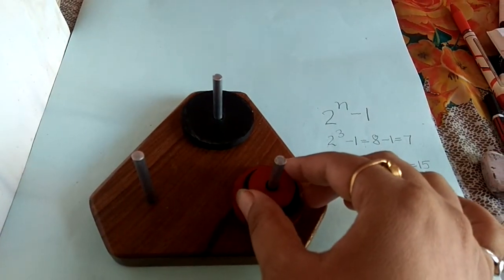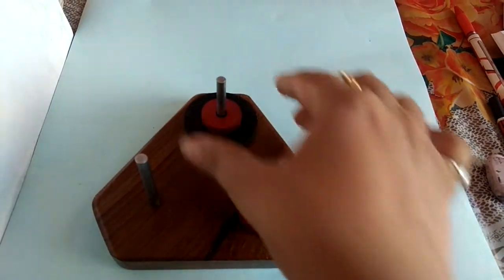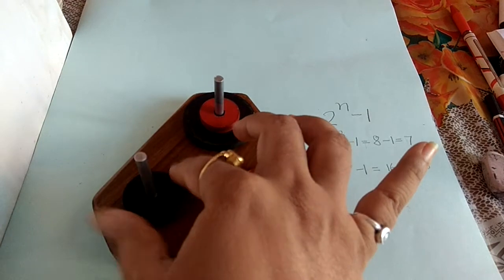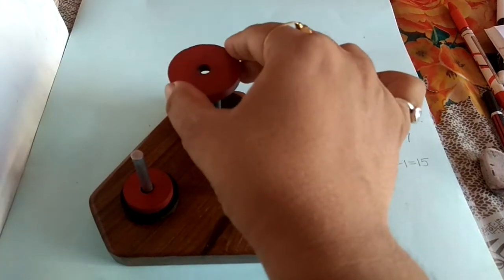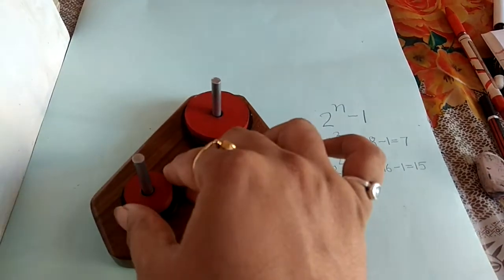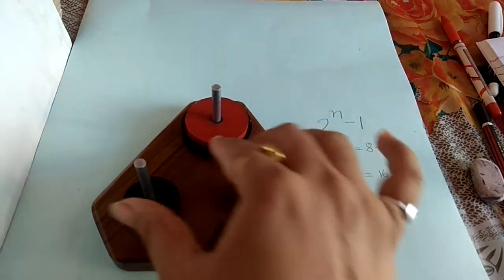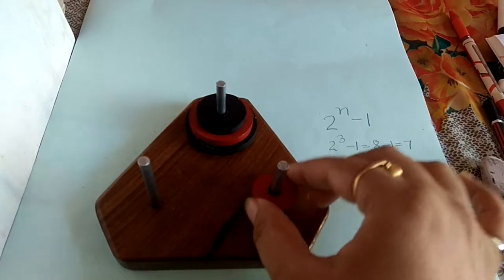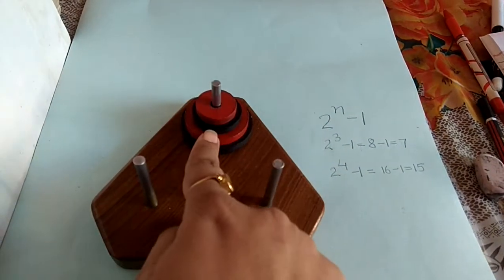Now, in the 9th step or in the 9th move, this disc will be shifted here. In the 10th step, we will shift it here. In the 11th step, we will shift it here. Now in the 12th step, this disk will be shifted here. Now in the 13th step, this disk will be shifted here. In the 14th step, this disk will go there. And finally, in the 15th step, this disk will be shifted here.